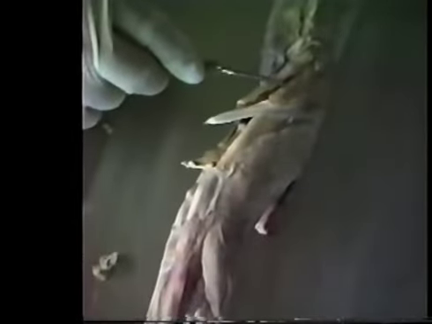This muscle that has the fascia attached to it. This is actually the muscle part of it up here. This is the tensor fasciae latae muscle. On the other side, here's the tensor fasciae latae muscle.